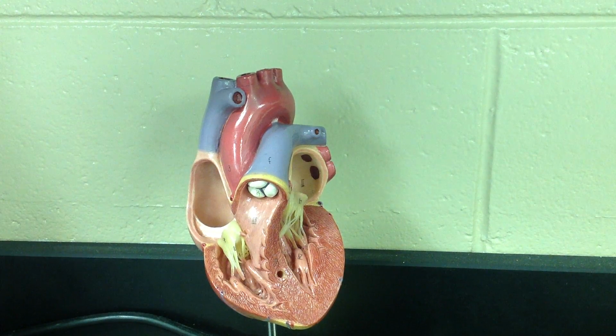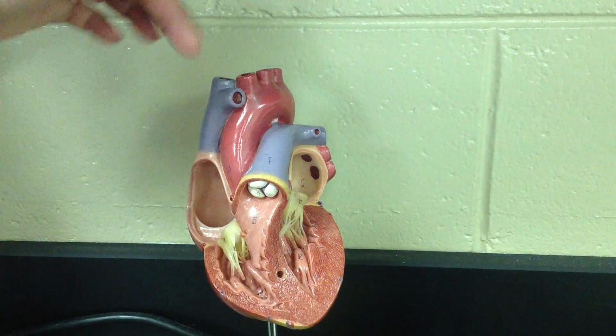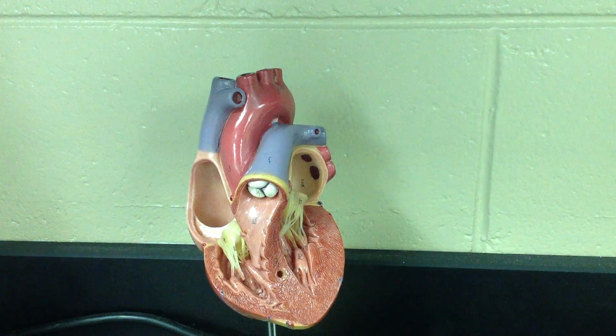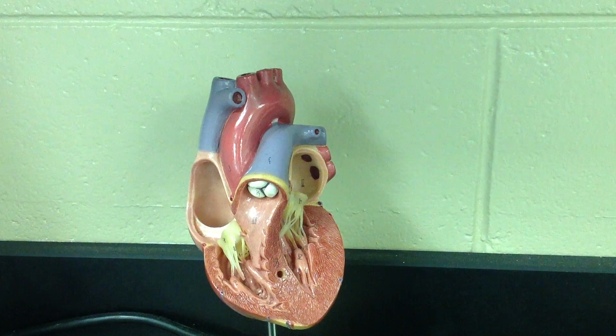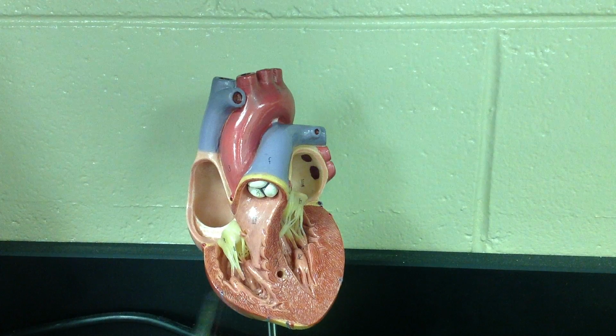You'll have vessels branching off of the aorta. It comes up here as the ascending aorta, then you have the arch, and then it turns and becomes the descending aorta, and above the diaphragm it's known as the thoracic aorta, and then it becomes the abdominal aorta below the diaphragm.